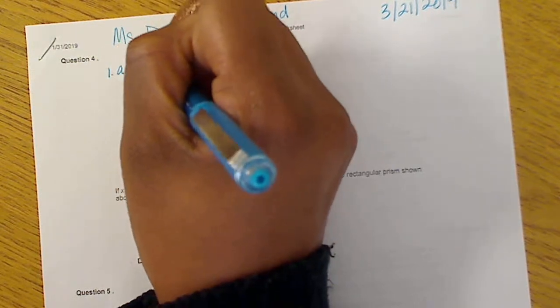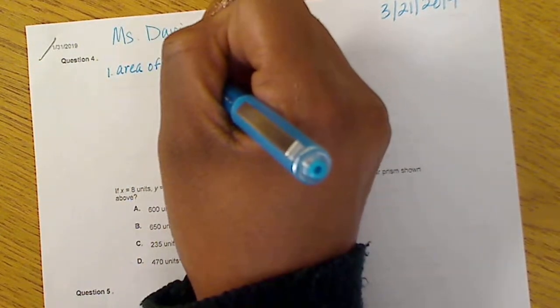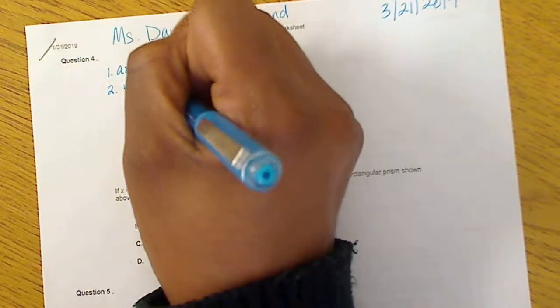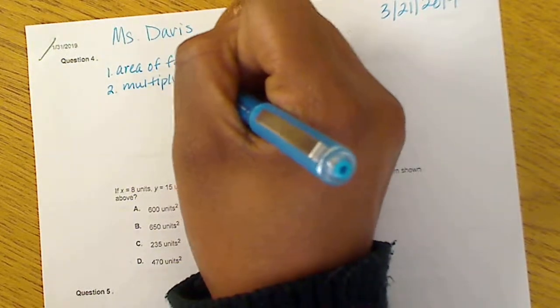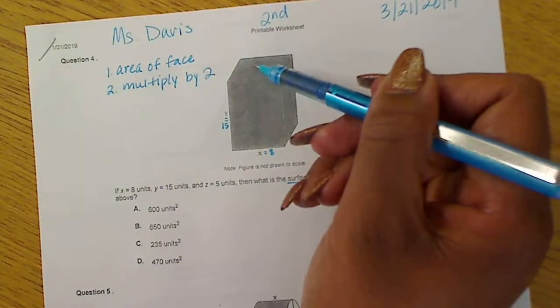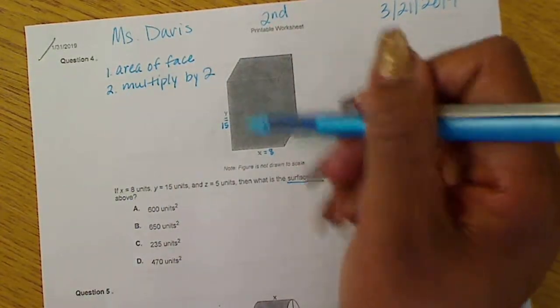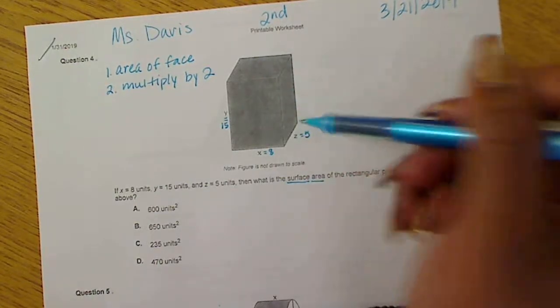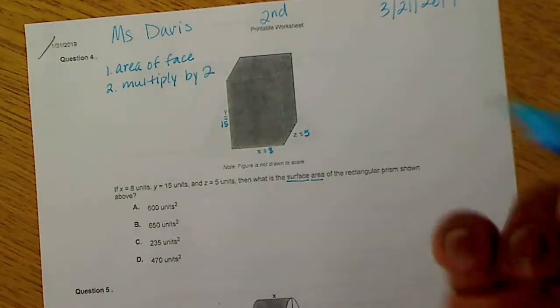What we're going to do is first find the area of the faces. We're going to multiply them by 2 because I have 2 of this size, I have 2 of this side, and I have 2 of this side. So I have to remember to multiply them by 2.